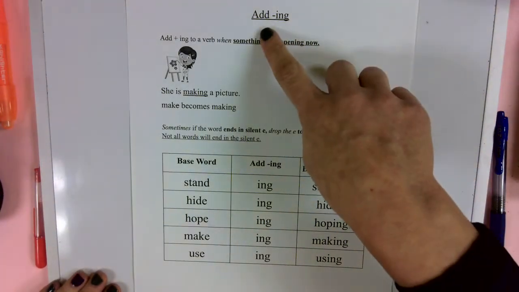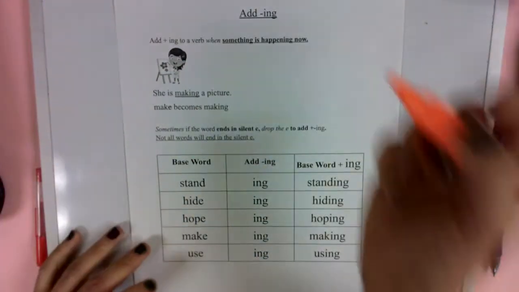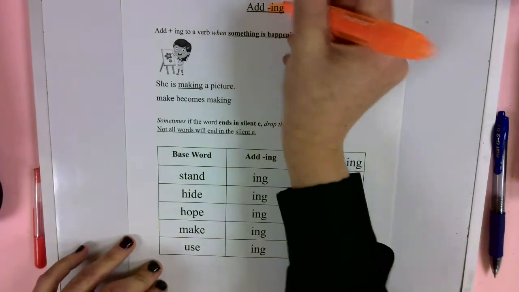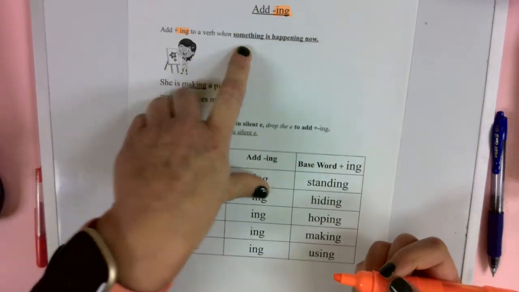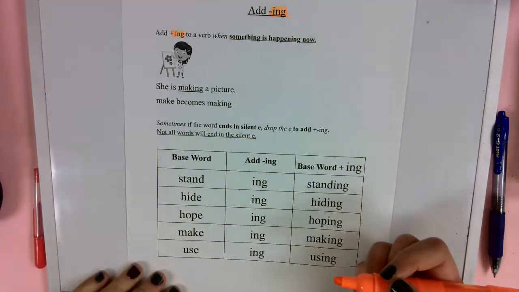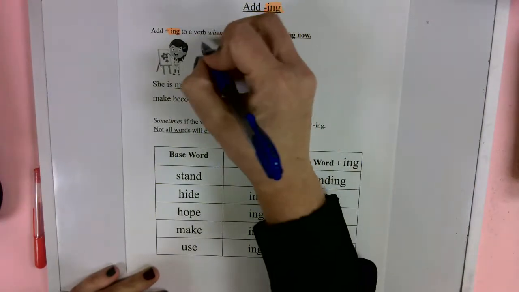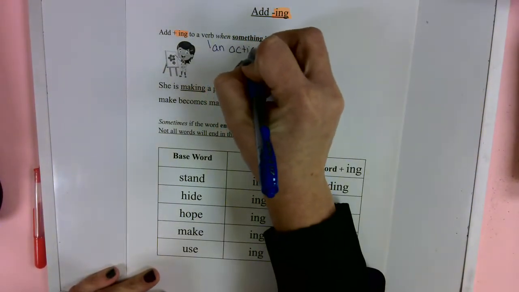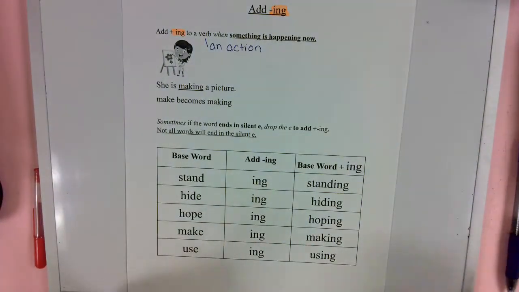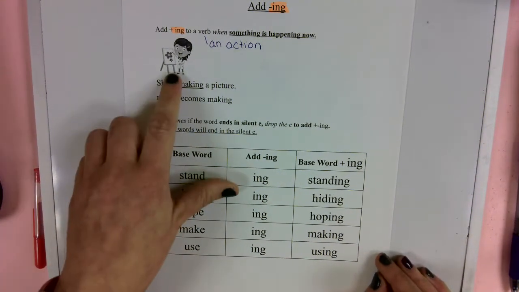Alrighty, so here's the first one. We have how to focus. Add ing. So I'm going to highlight the ing. So here, add ing to a verb when something is happening now. So a verb is an action. So you're doing something.